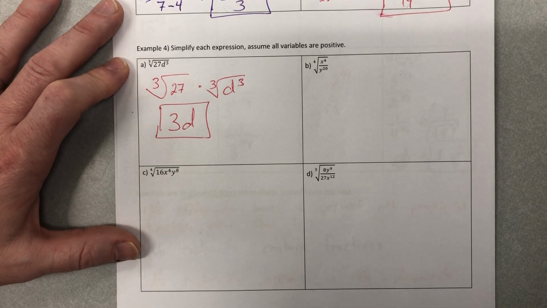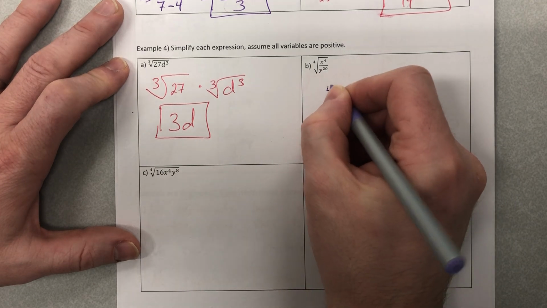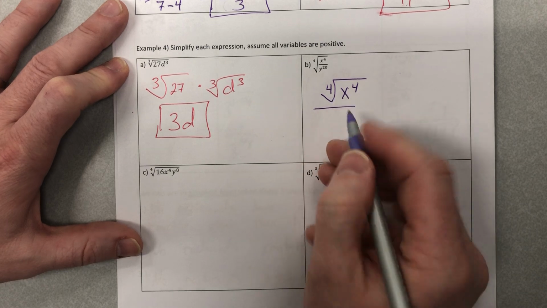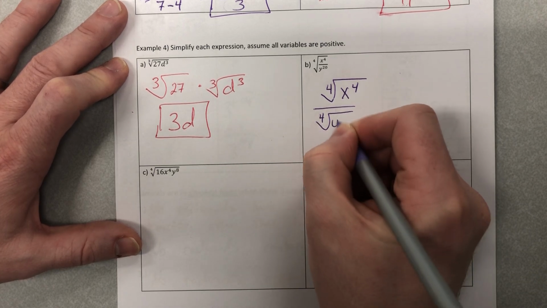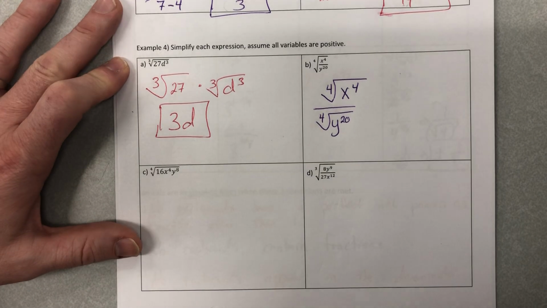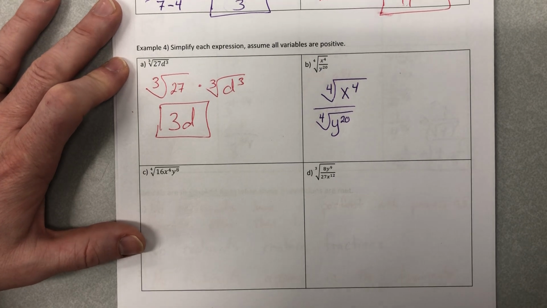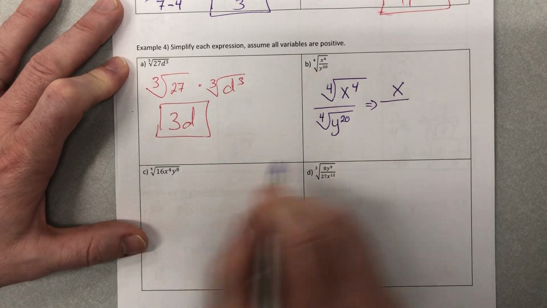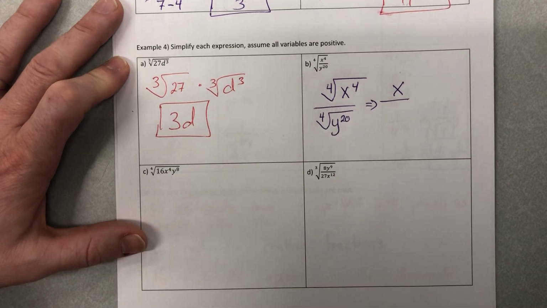Now, if we want to use the quotient property with the next one, we can rewrite it to make it easier for us to see as the 4th root of x to the 4th over the 4th root of y to the 20th. I think we see easily that that will give us x, because the 4th root will cancel out the 4.